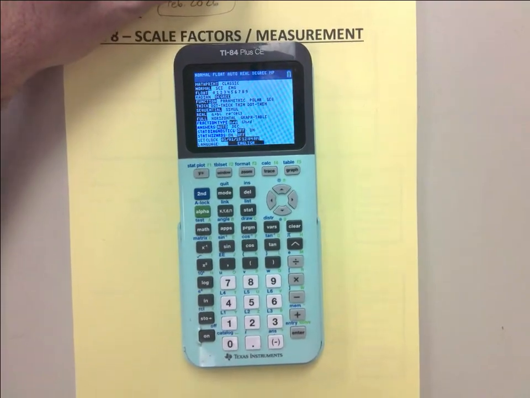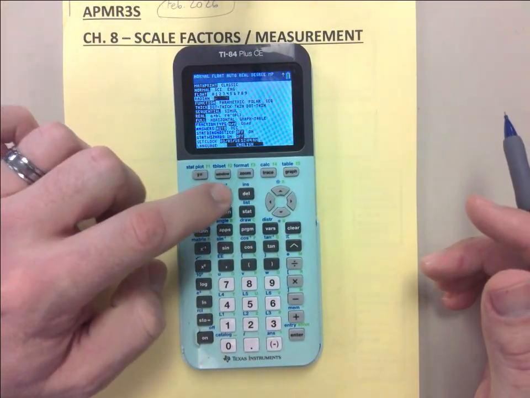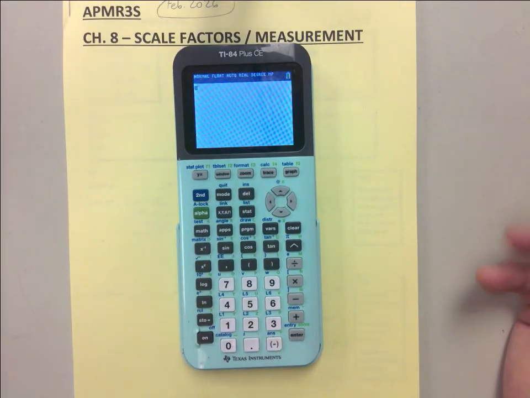Are we good? Second mode now. Second mode. Let's quit that. Back to our home screen. Okay.